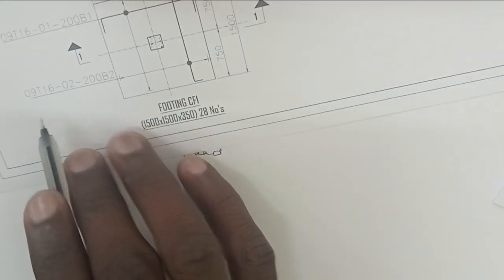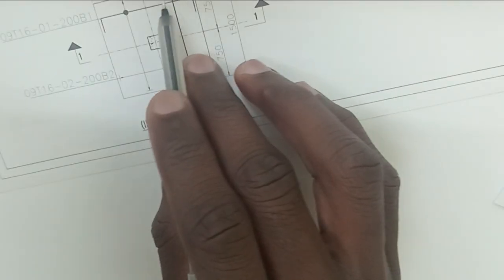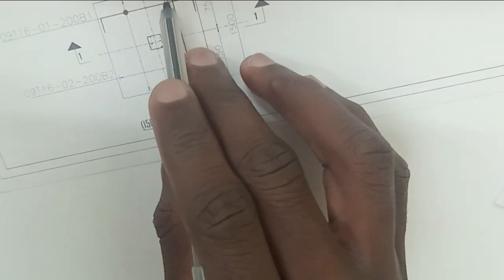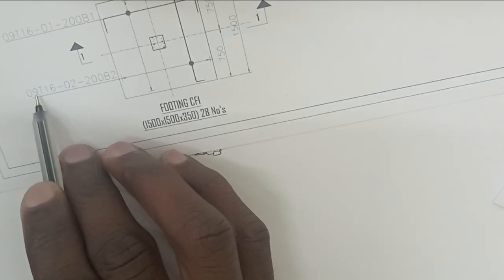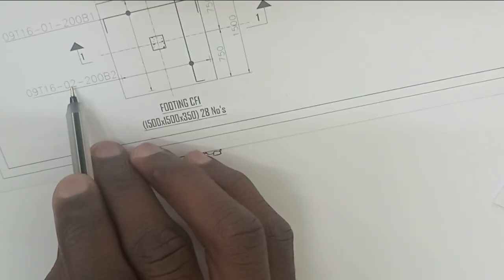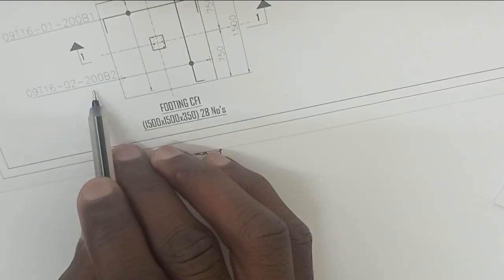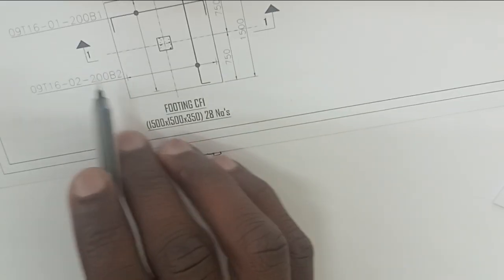Also the reinforcement detail for bottom 2, which is used to represent the reinforcement placed vertically in this way. Its reinforcement shows that there should be 9 bars with diameter of 16 millimeter at bar mark number 2 with a spacing of 200 millimeter.